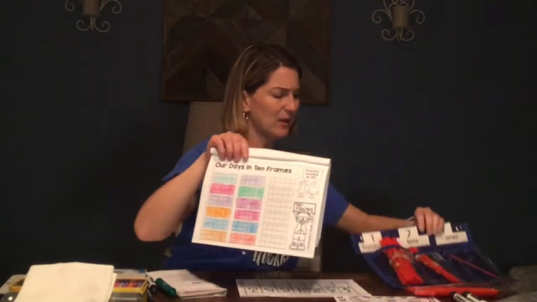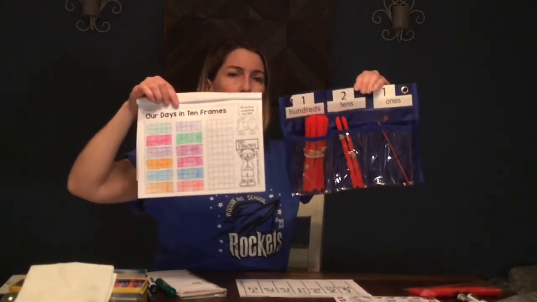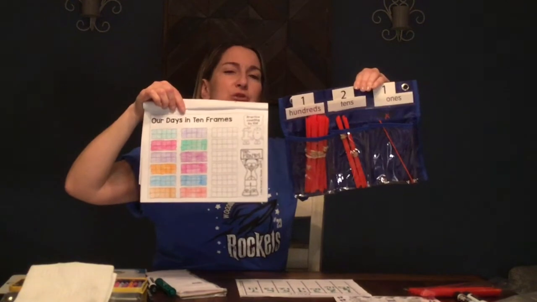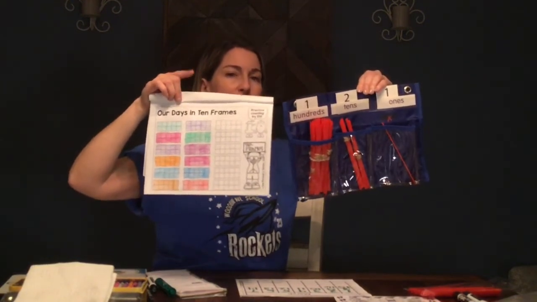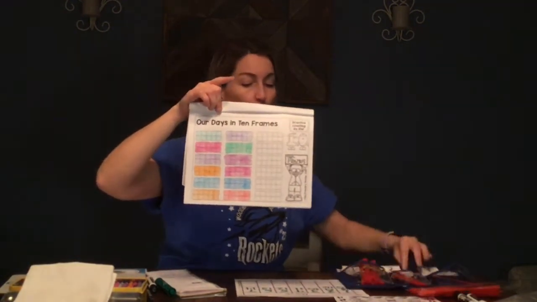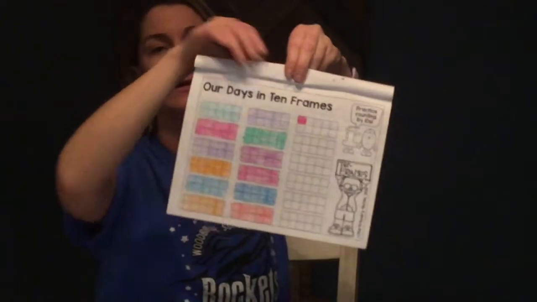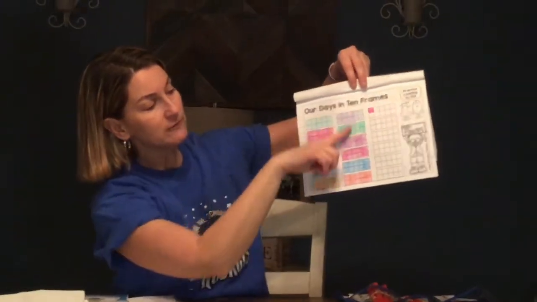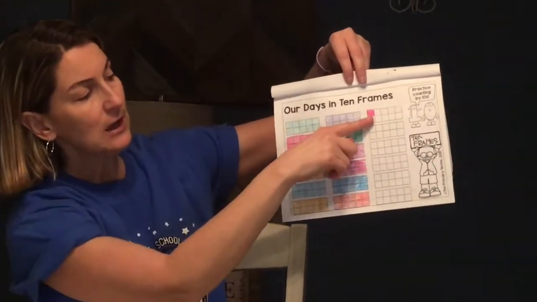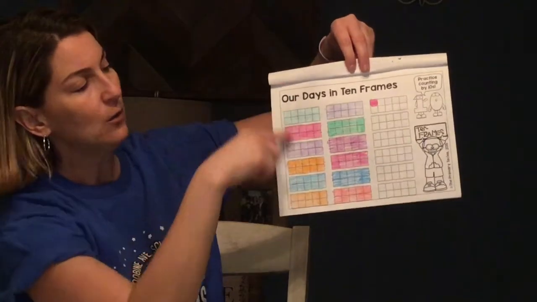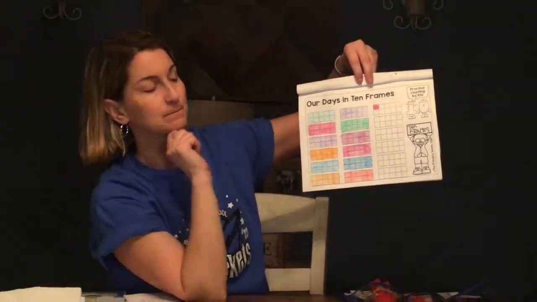But we said that we're in school 121 days. So what do we have to do? You're right. Pick a new 10 frame box and color in 1 more. So let me pick a favorite color of crayon here, and I'm going to color in 1 more square in my 10 frame for 121. So you should have 12 10 frames all colored in and a brand new 10 frame with 121. Awesome. So let's move on to the next page.